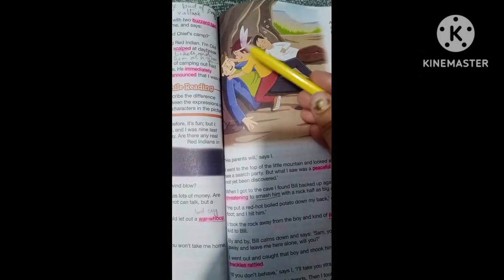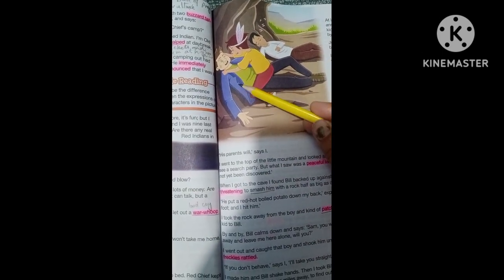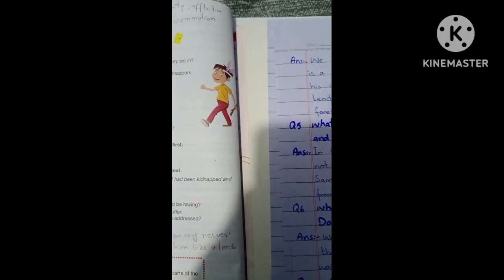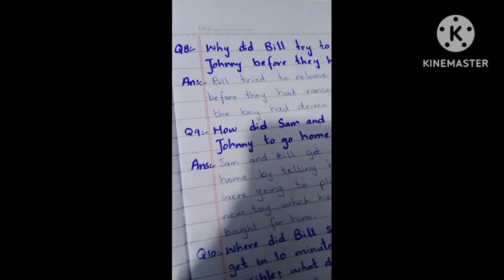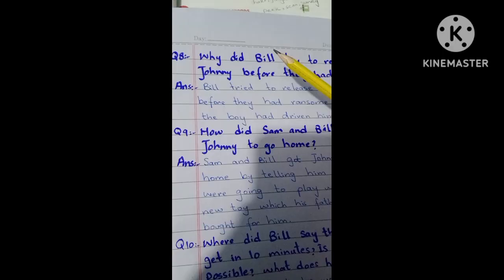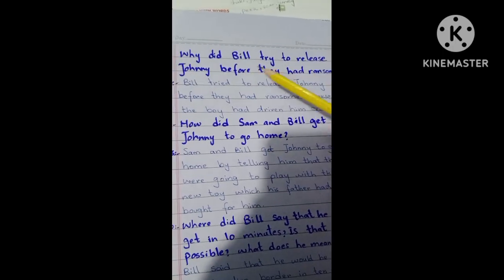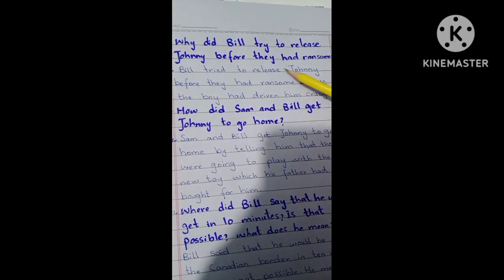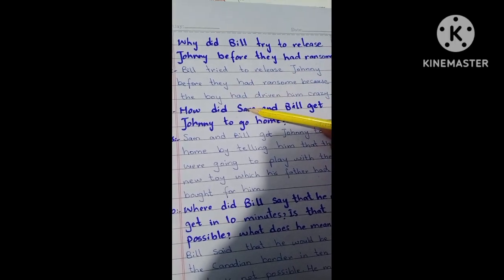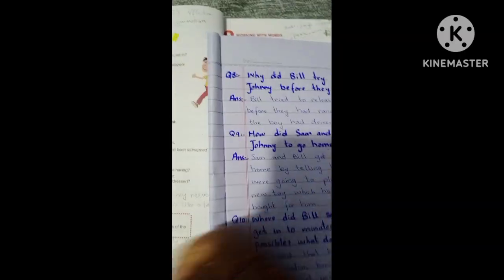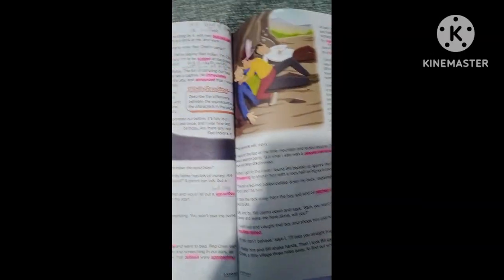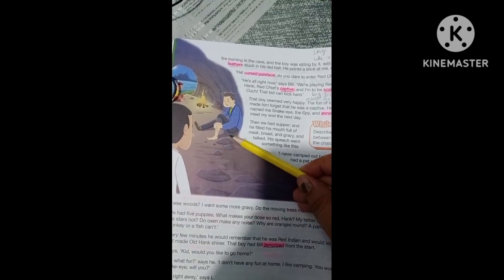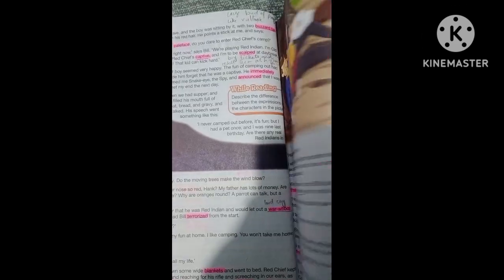As you can visualize, he is just behaving like a red Indian, and this is the condition of Bill, very pathetic condition of Bill. Next question we are going to read out is question number 8. Why did Bill try to release Johnny before they had the ransom? Bill tried to release Johnny before they had the ransom because the boy had driven him crazy. Look at the condition of Bill. That's why he is happy. He is willing to just release Johnny.